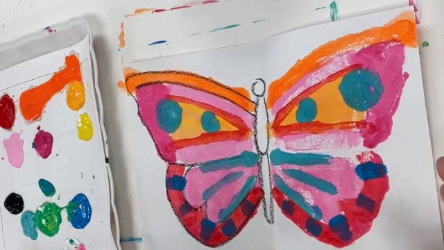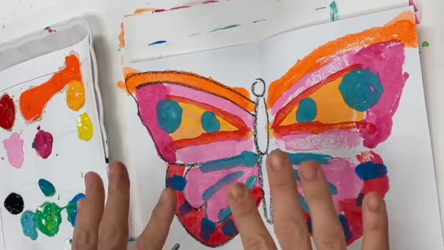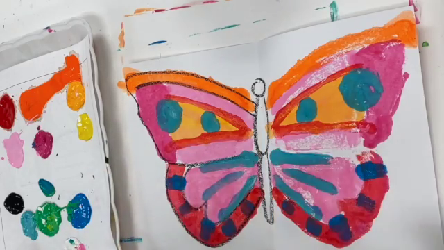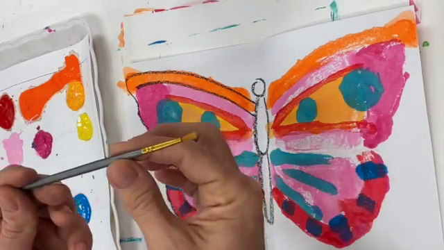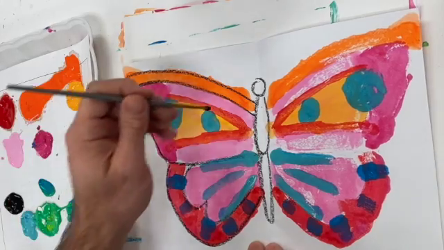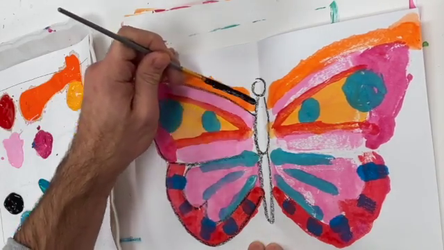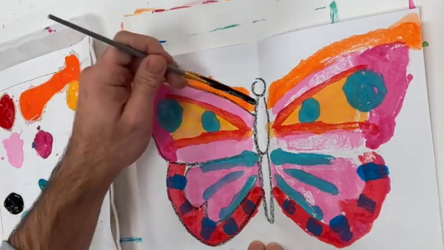I'm really happy with the design of my butterfly. I love the color scheme. I love the symmetrical design. The last step is to choose a really small paintbrush with a small tip and outline my butterfly using black. Now, this is a step that you don't have to do if you don't want to, but I think a nice outline creates a nice finished look.